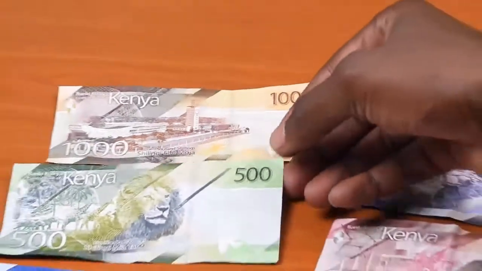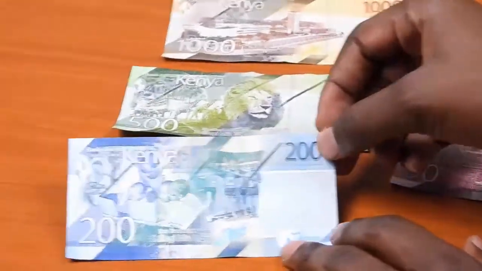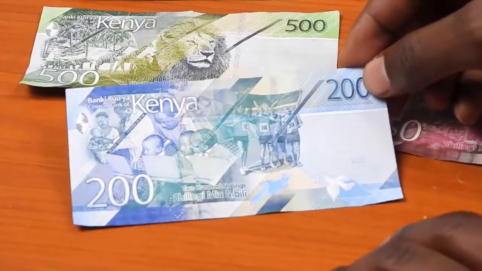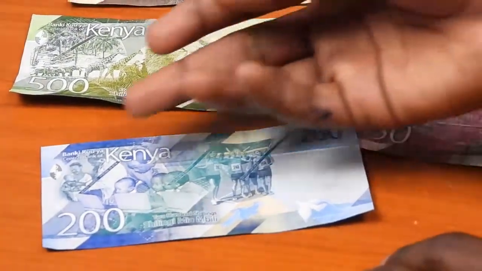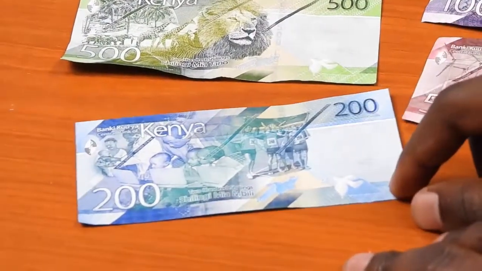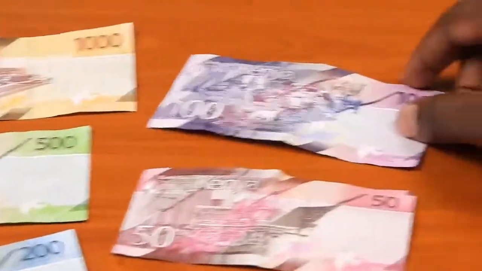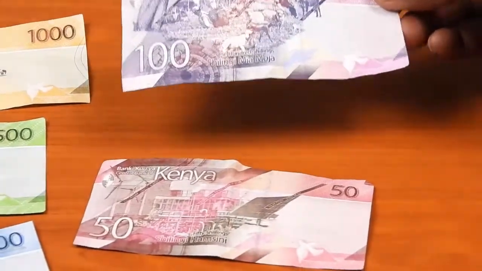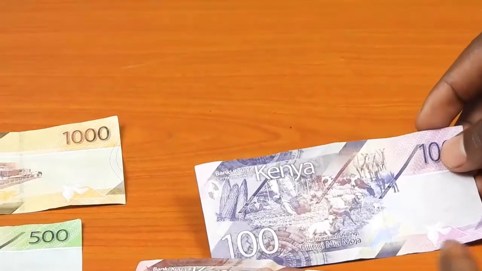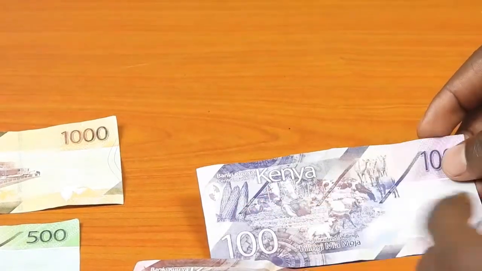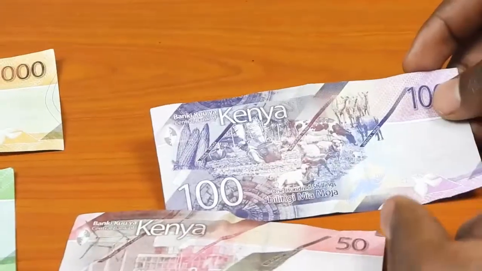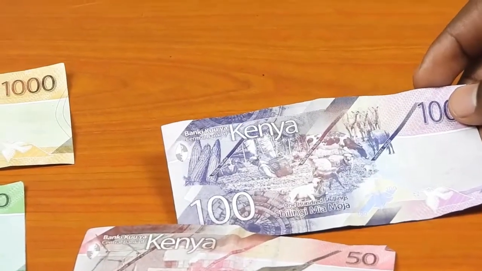We have the 200 shillings note. The 200 shillings note shows the social activities in our country. We have here the hospitals, we have education and sports. The 100 shillings note shows the agricultural sector of our economy. So we have things like the cereals, the agriculture and the livestock. All of them appear at the back of the 100 shillings note.